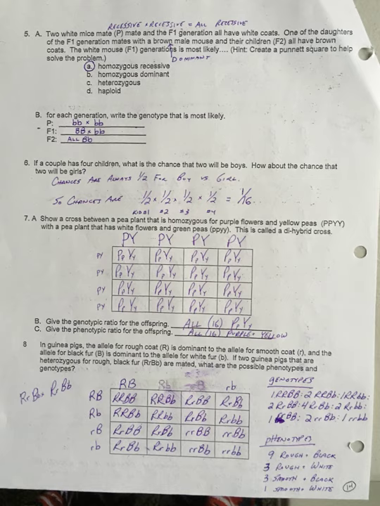Alrighty, we have a thinking problem for number 5. Number 5 says 2 white mice mate, and the F1 generation all have white coats. So good for that, whites gave white.